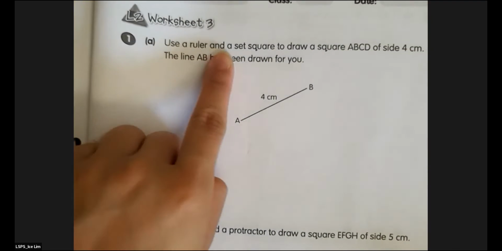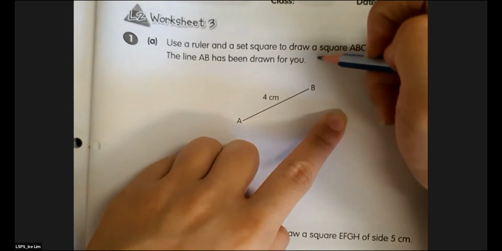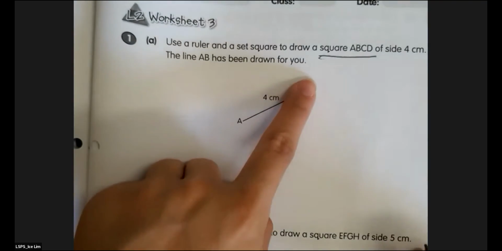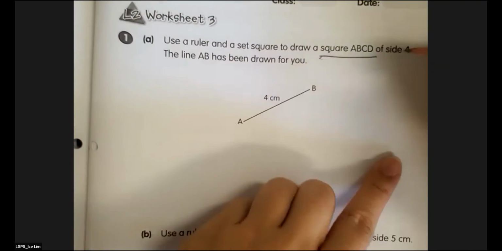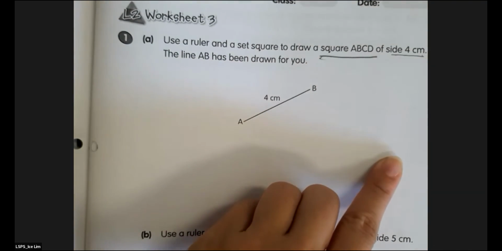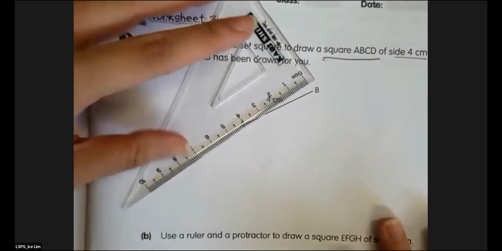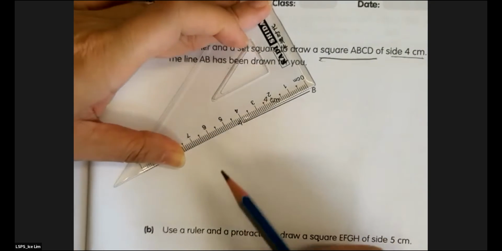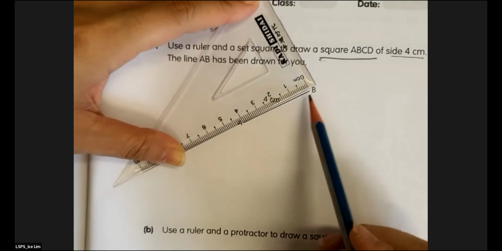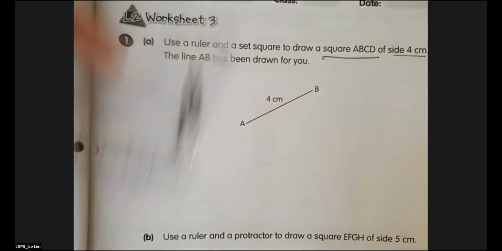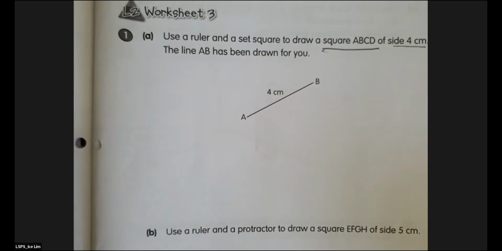Using a ruler and a set square to draw the square ABCD side 4 centimeter. If you take your ruler or your set square that has a measurement, you can see that it is indeed 4 centimeter from point A to point B. Line AB is drawn for you.